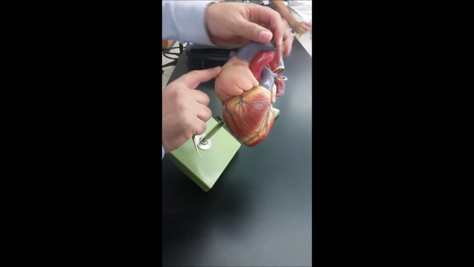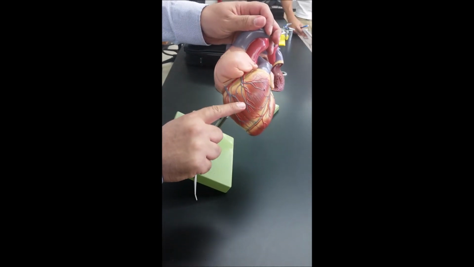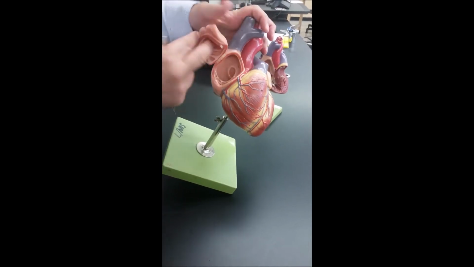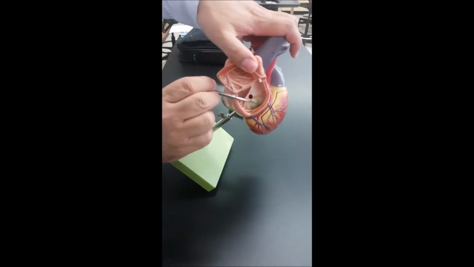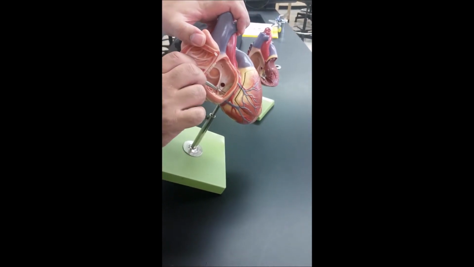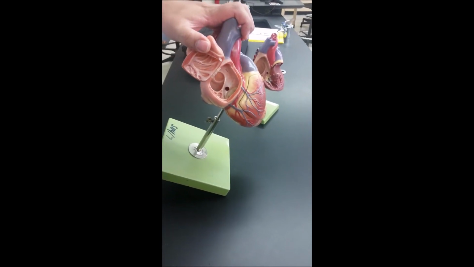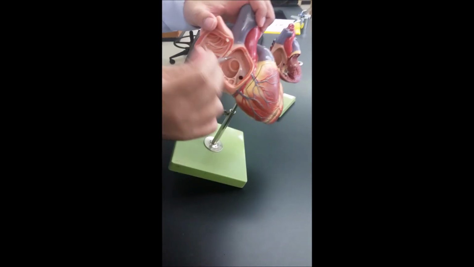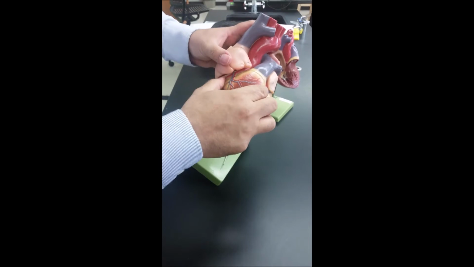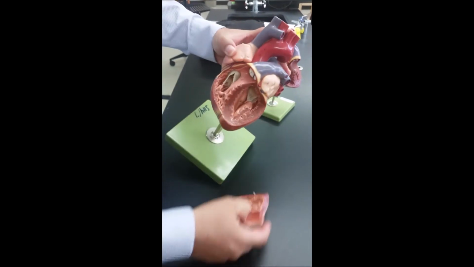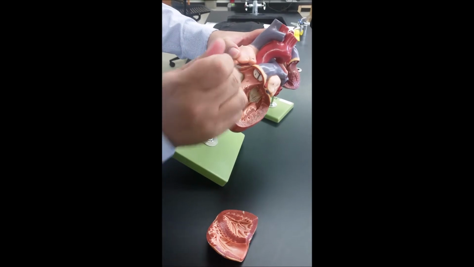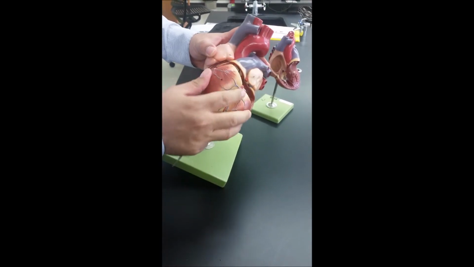From the right atrium, the blood will go to the right ventricle, passing through this valve here, which we will talk about more later. This is called the tricuspid valve or the right AV valve, the right atrioventricular valve. The reason why we call it the tricuspid valve is because it has 3 cusps. 1, 2, 3. 3 cusps.